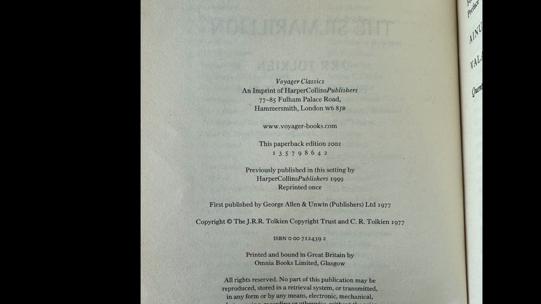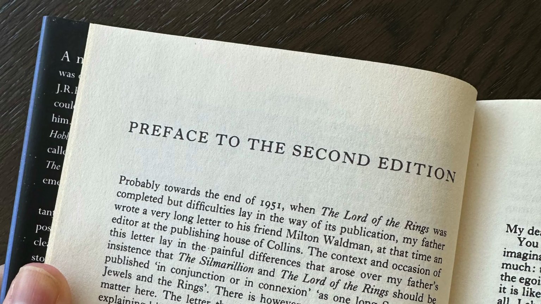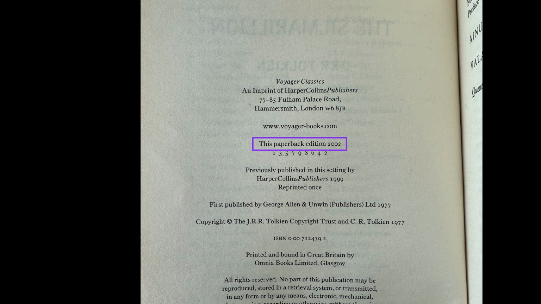Where the ISBNs attach, or where cover designs come in, adds even more complexity. And the Silmarillion comes in 2 editions, if by edition we mean a change to the text that warrants a preface to the second edition. But that sense of edition isn't the same as this paperback edition on the copyright page.